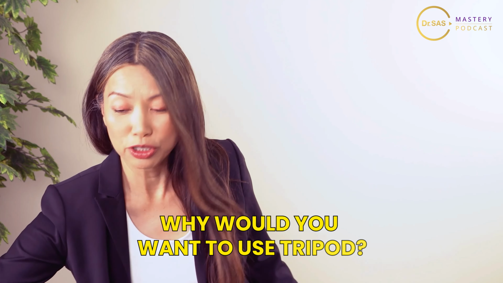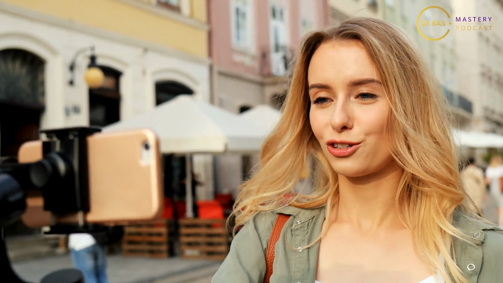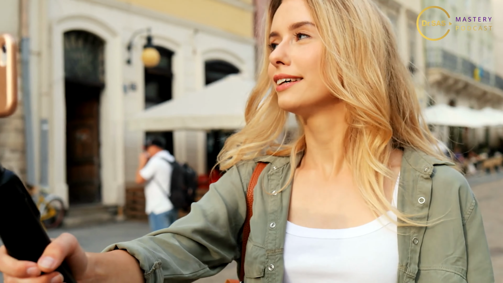And why would you want to use a tripod? Because you want your hands to be free, and you can use the selfie stick, but then your arm is still like this, right? Your arm is still busy holding something. And if you watch my other video, when we make video, we want to be engaging with the audience, which is the lens of the camera. So you want to use your hands.